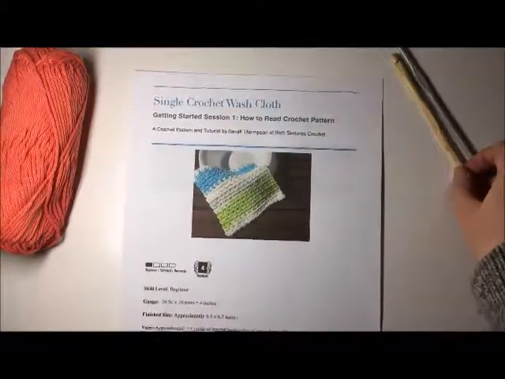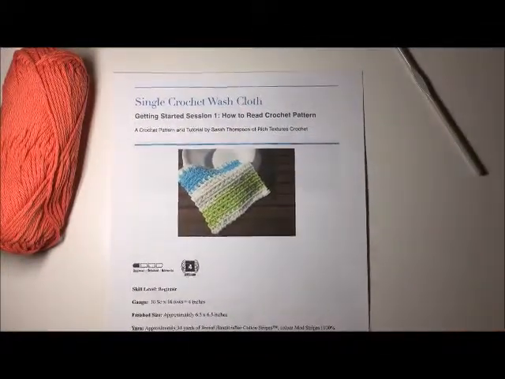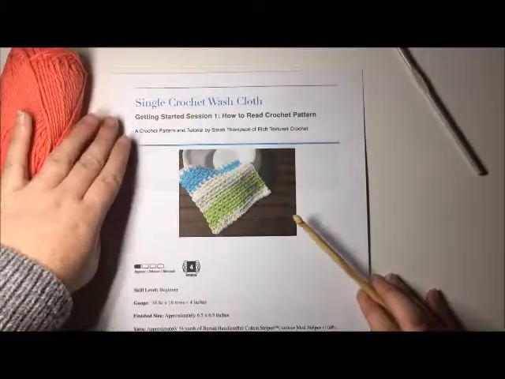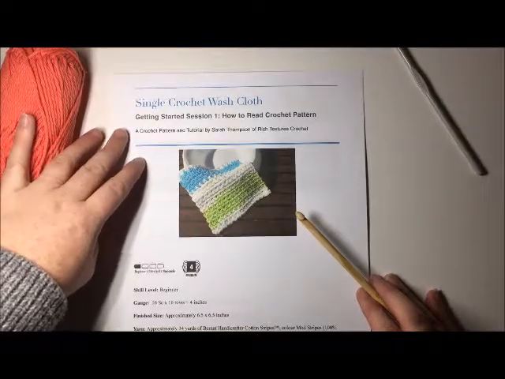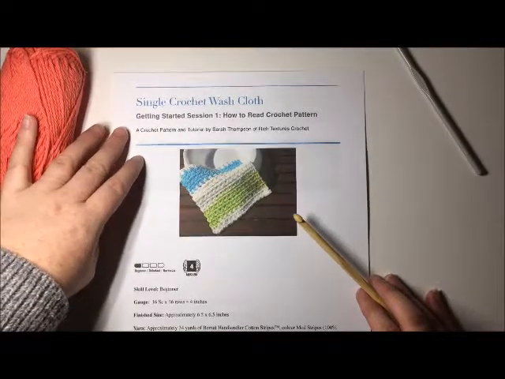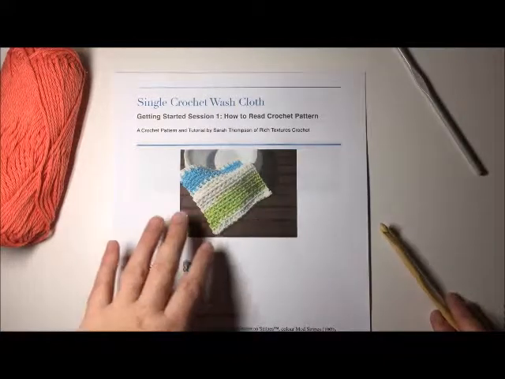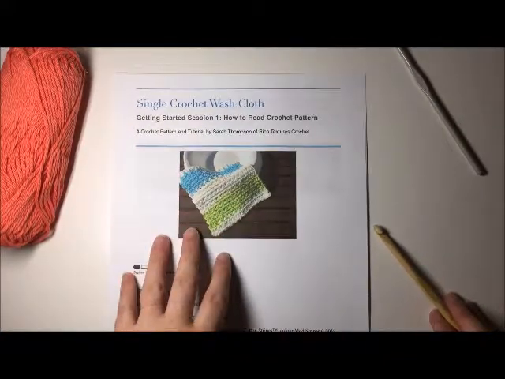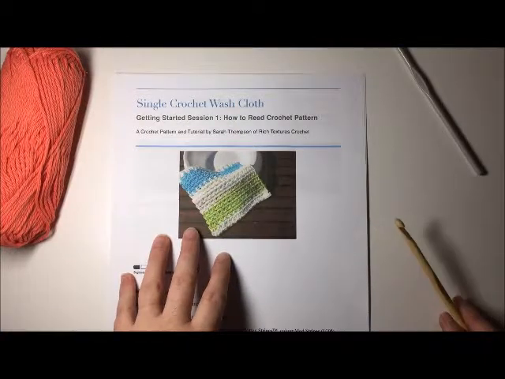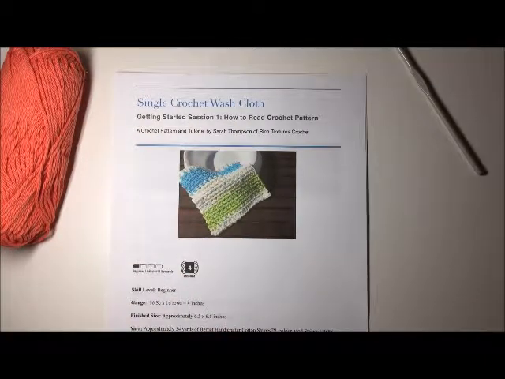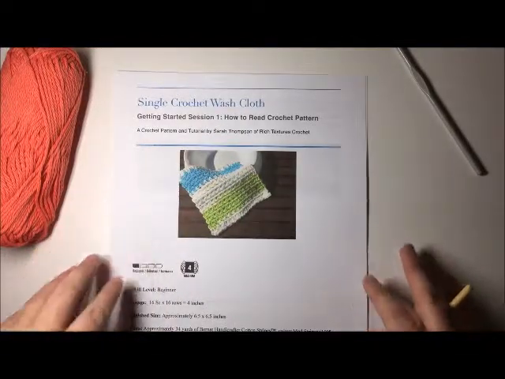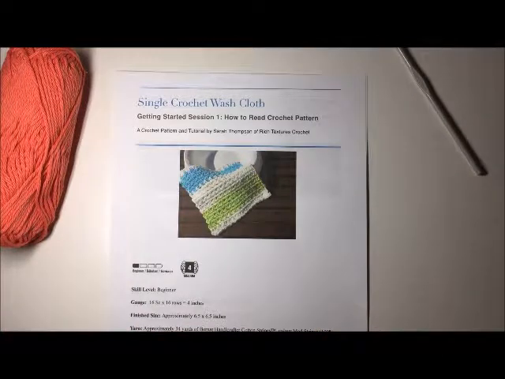Now, to break down this crochet pattern into the different sections, the first thing that you're going to see on your pattern is your title and your designer's name. You will also see a picture of the finished product. You might see close-ups of some of the stitches or techniques that the designer employed, but this is just to give you an idea of what you are going to be making, the end result and end goal of the pattern.